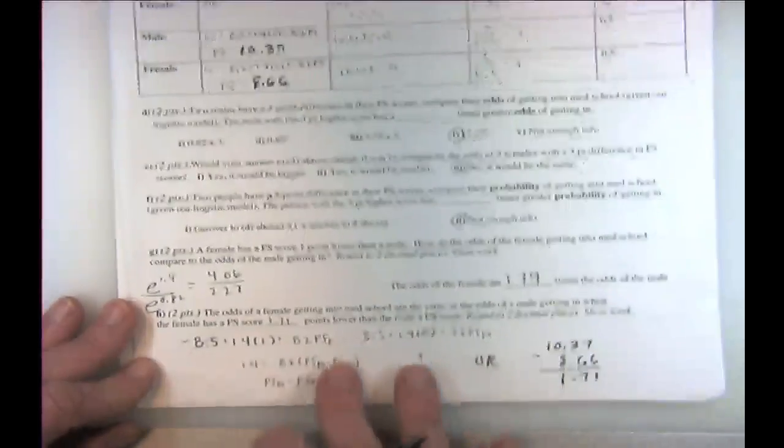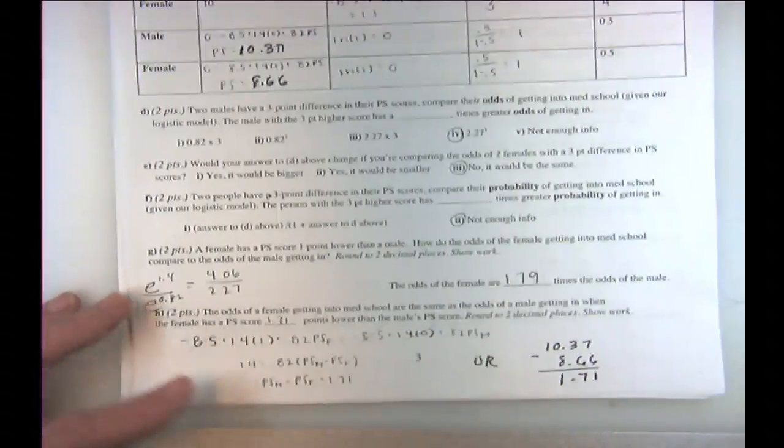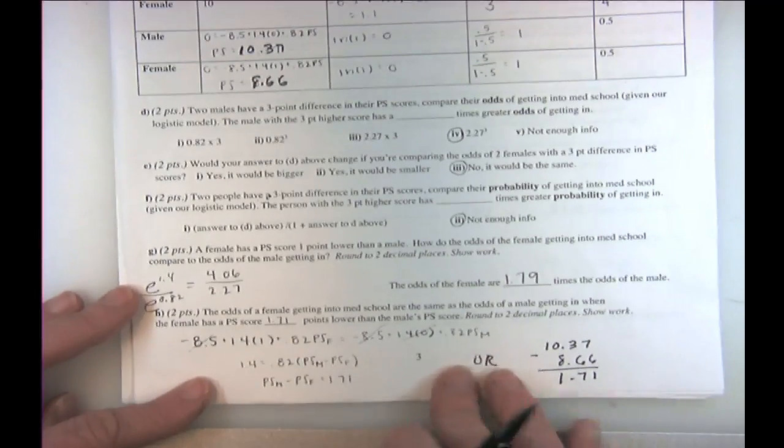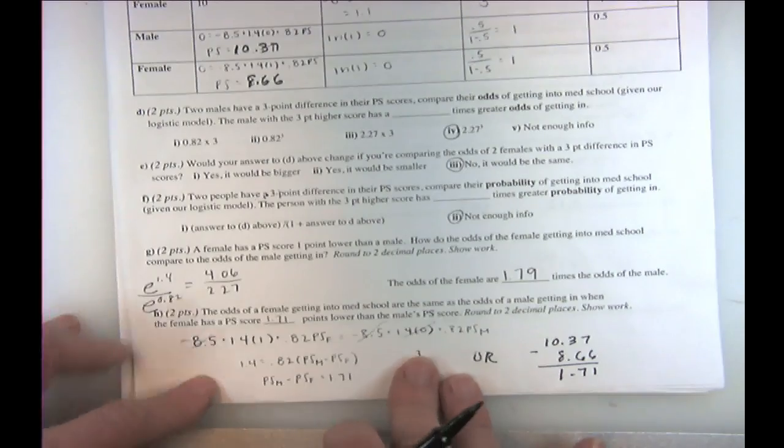Lots of people didn't get any points here. It was worth 2 points. I don't know what. They just did the arithmetic all wrong. It wasn't a careless error. I'm just not sure what they were doing. They might have started off with the right idea, but somehow just got tangled up. So a lot of people lost a full 2 points here.